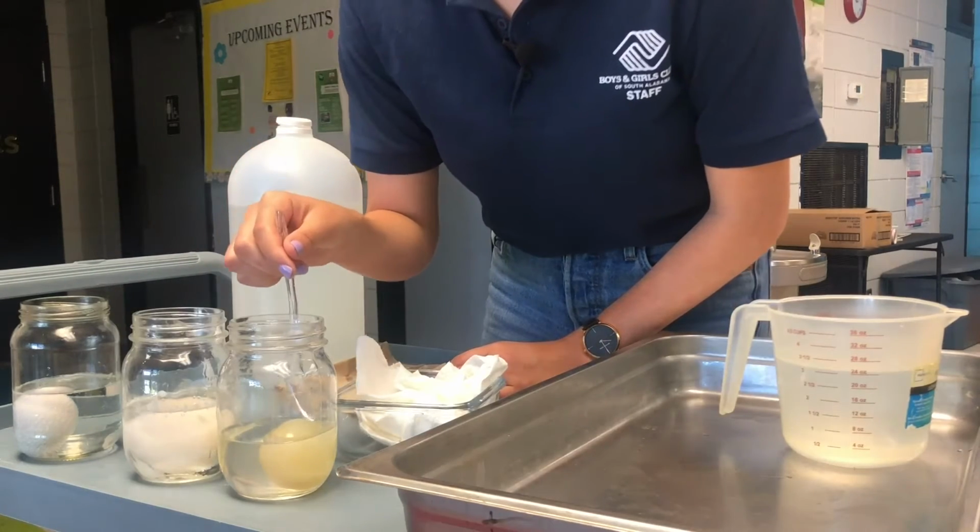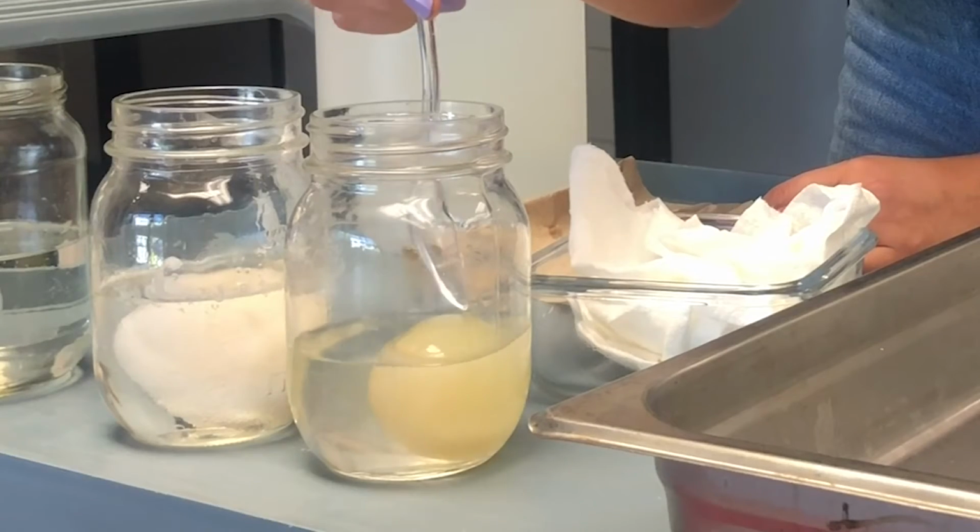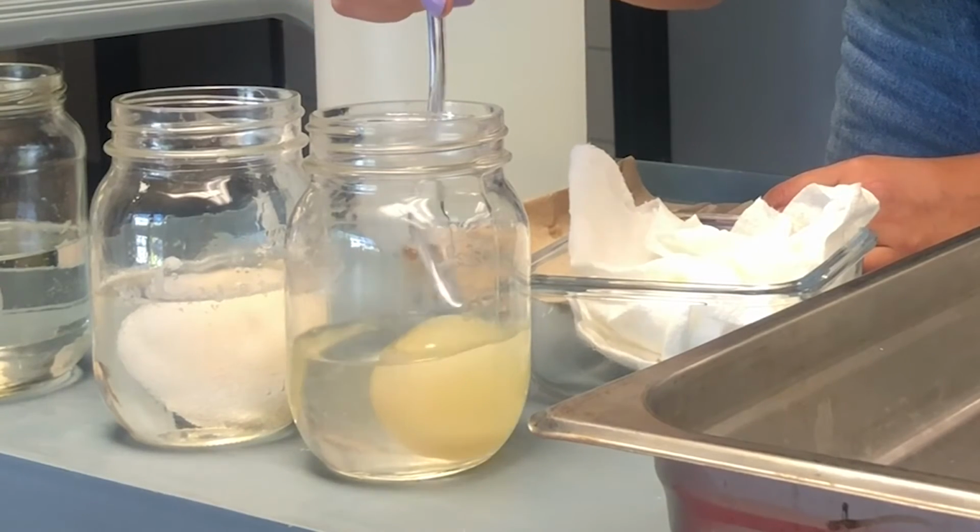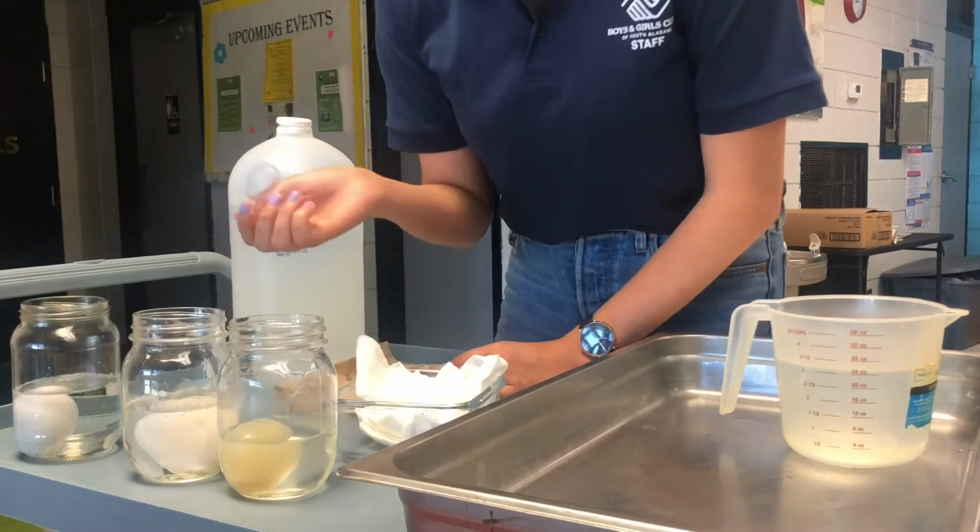And so this one's interesting because it doesn't have any bubbles anymore or anything. So the chemical reaction has just completely stopped.